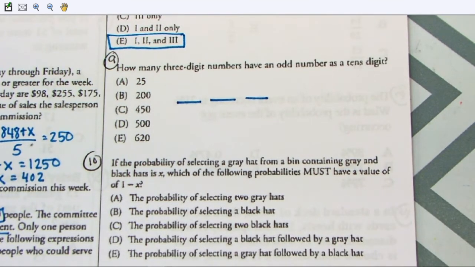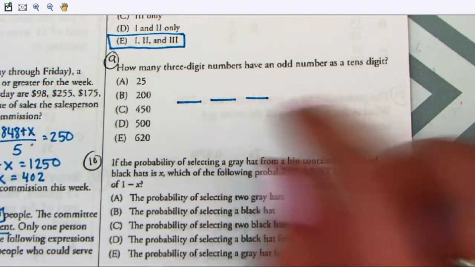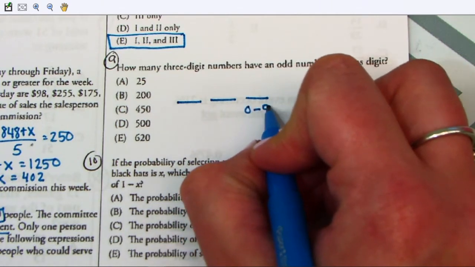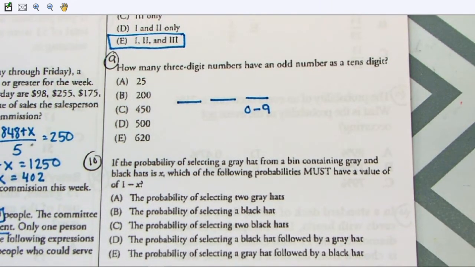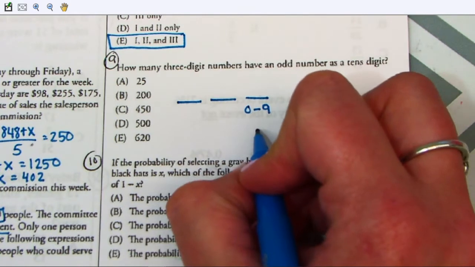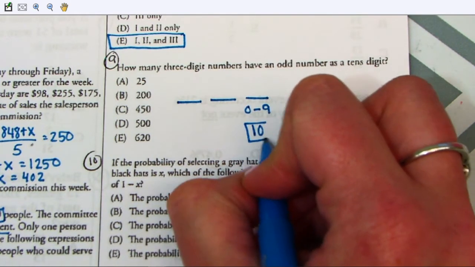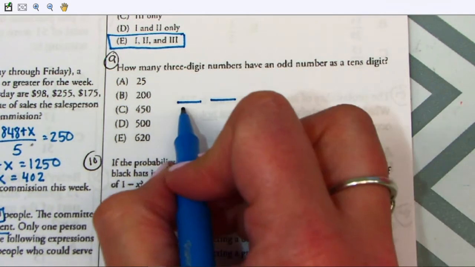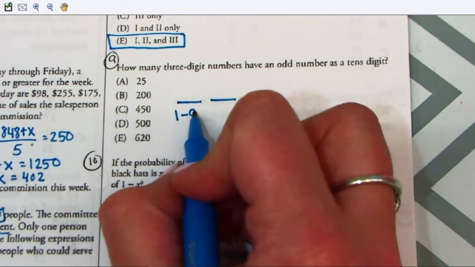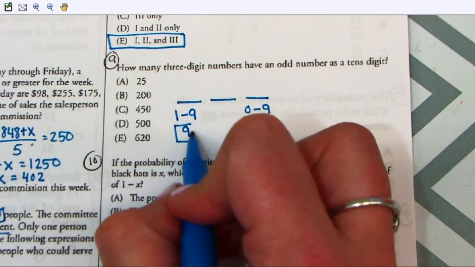So let's think of what kind of numbers could be in the 1 spot. Well, I could have 0 all the way to 9. I can't have a 2-digit number in a single-digit spot. So 0 to 9, that is a total of 10 different numbers. In the hundreds spot, I have to start at 1 and go to 9. I can't put a 0 in the hundreds.